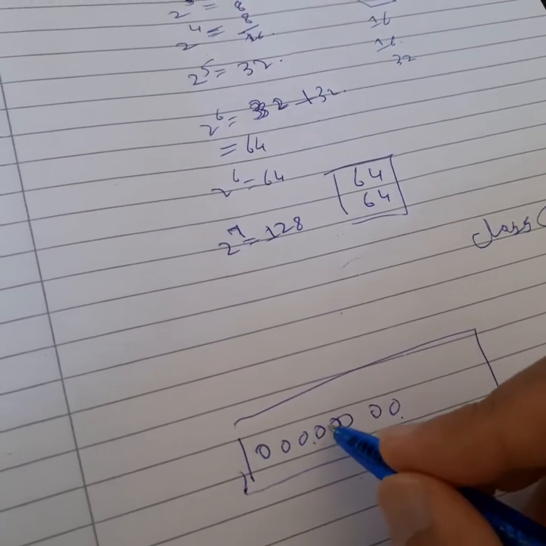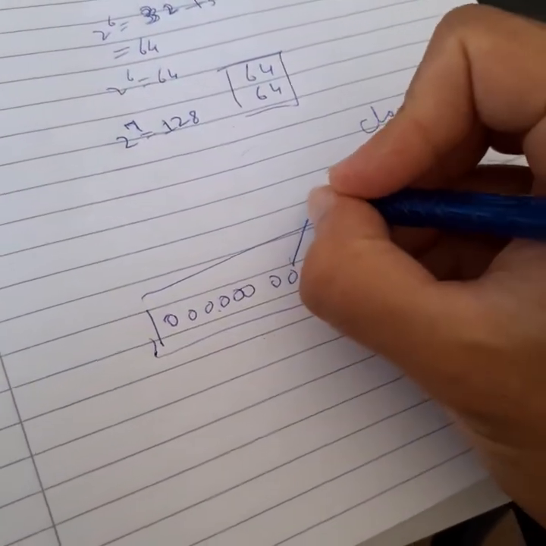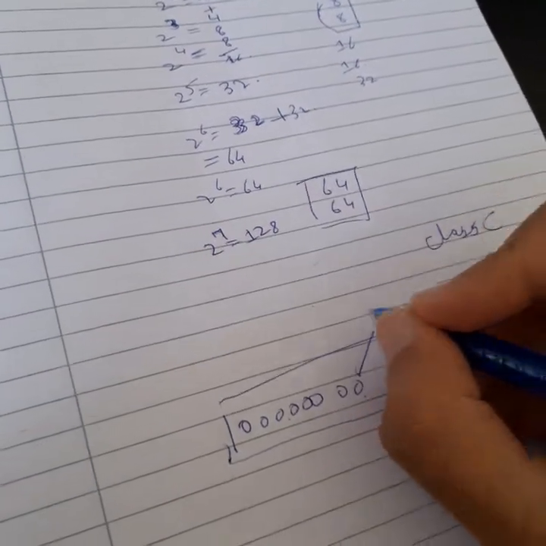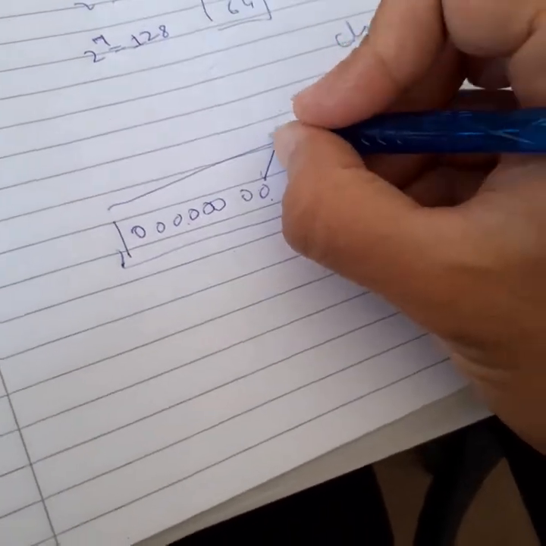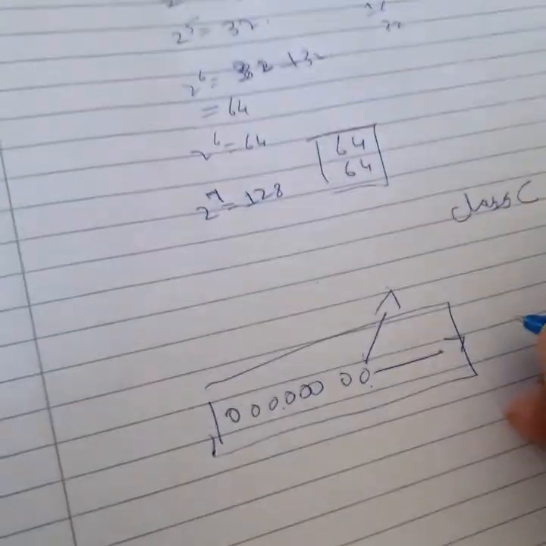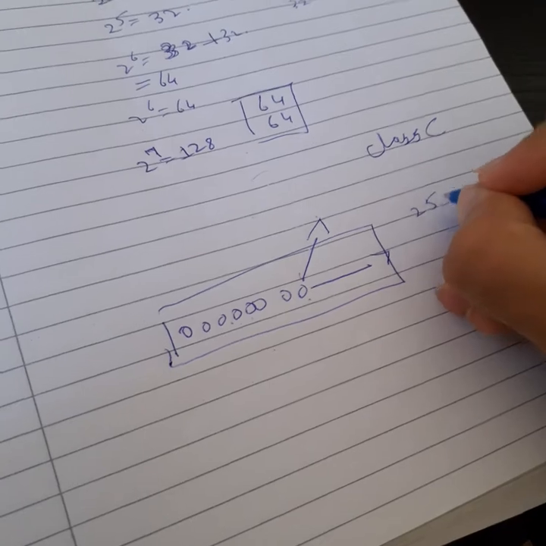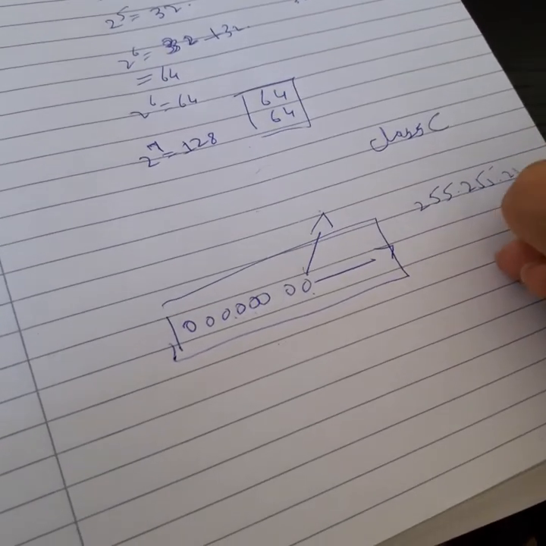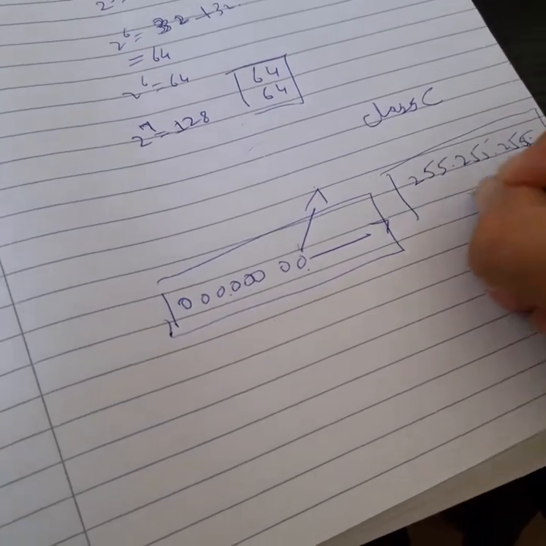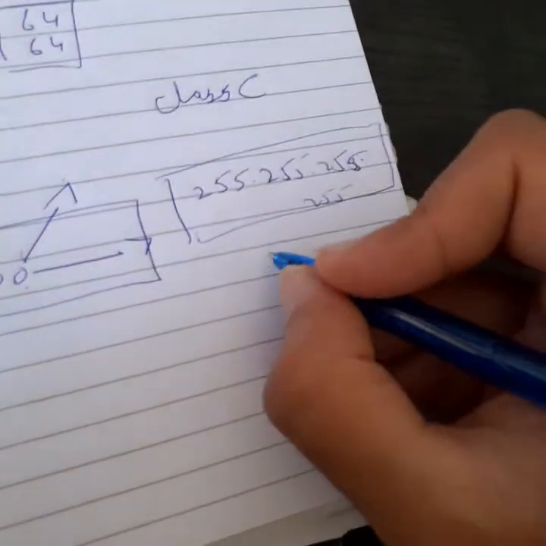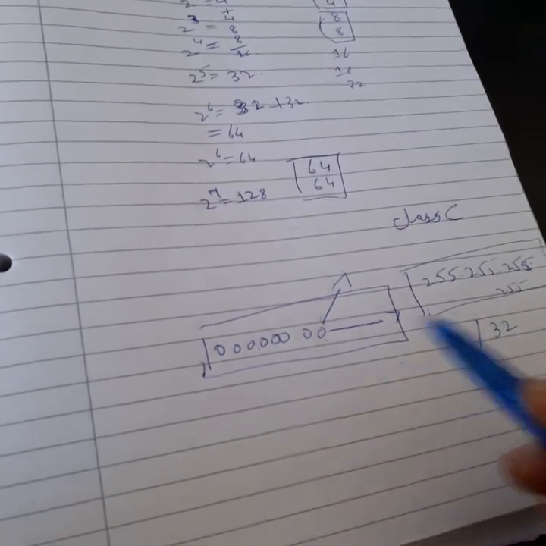Right. So, we are in the octet and we got these 8 values here. Let's do this way. I'm moving from left to right, remember. If I move from left to right, what is this in class C? This is 255.255.255.255, and this is called /32. So this one is called /32.